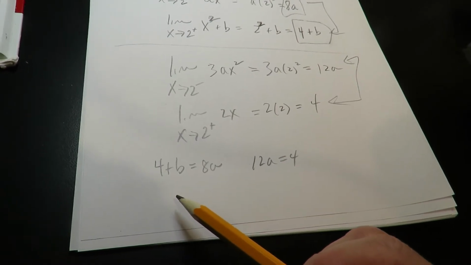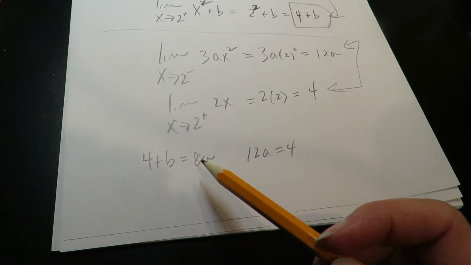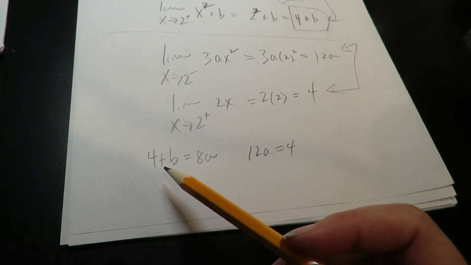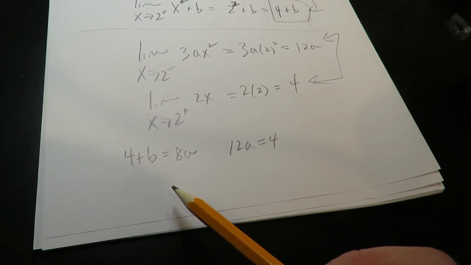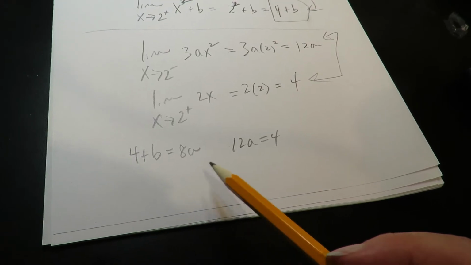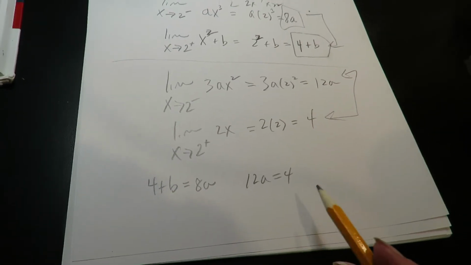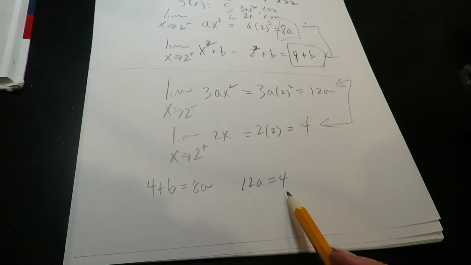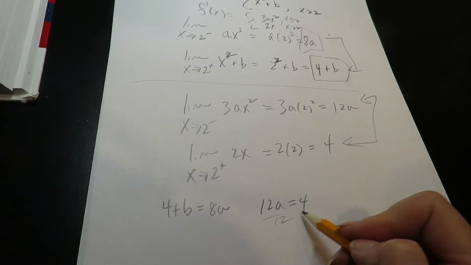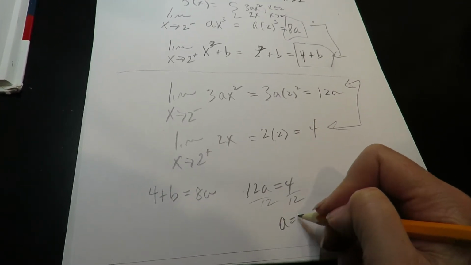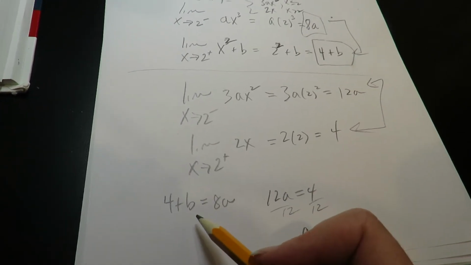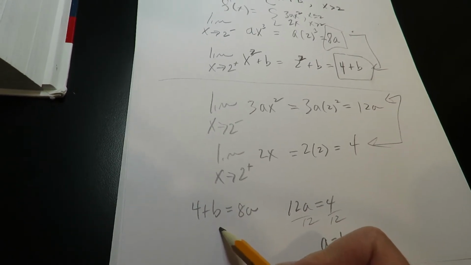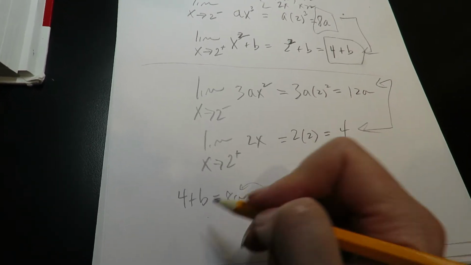And this is why it's important that you get two equations. If you recall, if you have two unknowns, you need two equations to solve. So I now have enough information to solve this. You're going to start over here and find the A. And then once you know the A, you're going to come over here and solve for the B. So now I plug this in here.